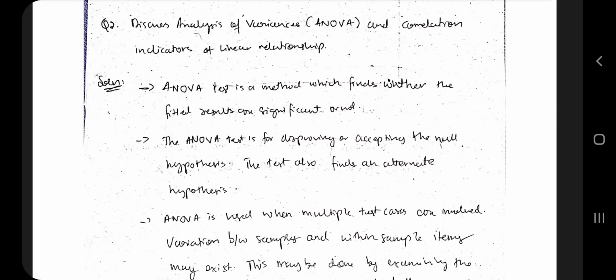Next, the important question is: discuss the analysis of variance, ANOVA, and correlation as indicators of relationship. These are two separate questions I have merged into one question because they are related. So what is ANOVA?